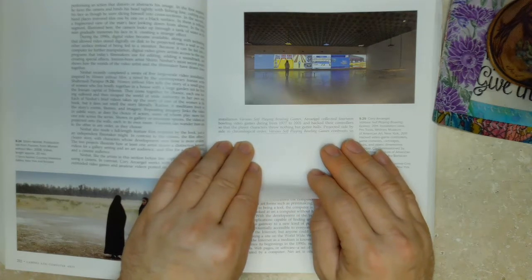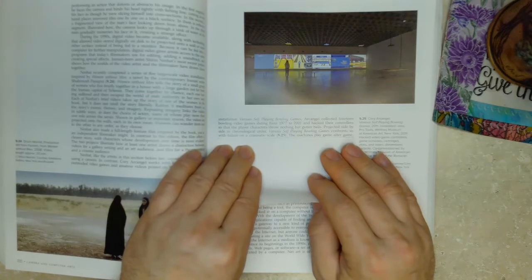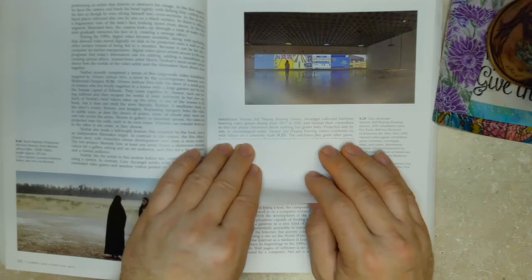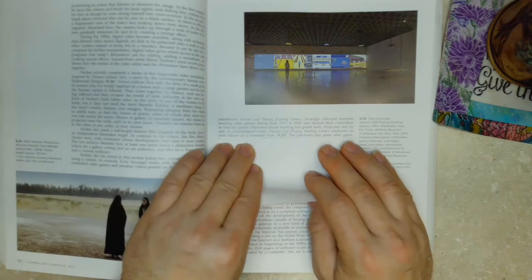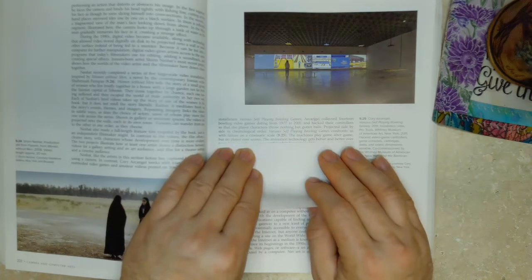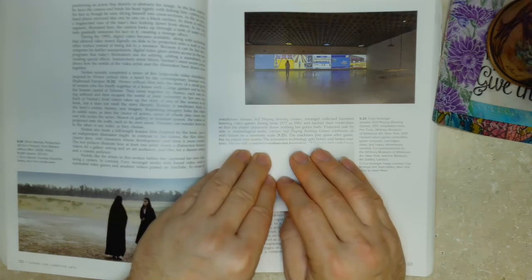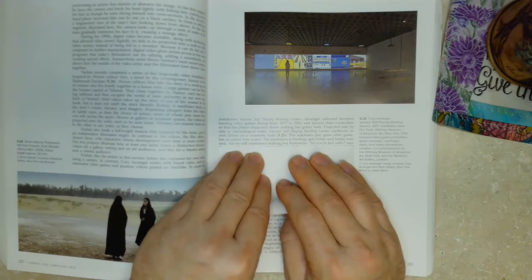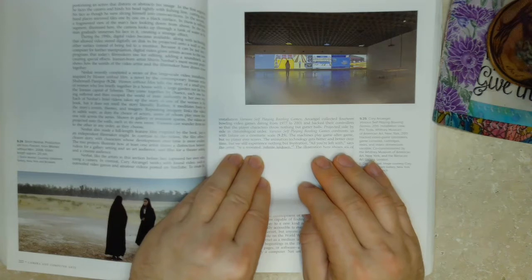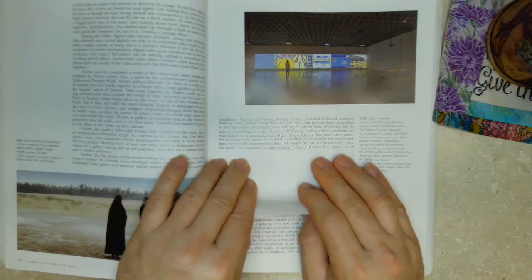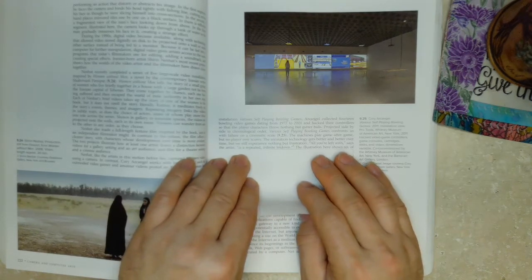Projected side by side in chronological order, Various Self-Playing Bowling Games confronts us with failure on a cinematic scale. The machines play game after game, but no player ever scores. The animation technology gets better and better over time, but we still experience nothing but frustration. All you are left with, says the artist, is a repeated, infinite letdown.